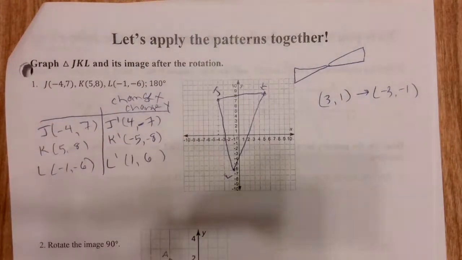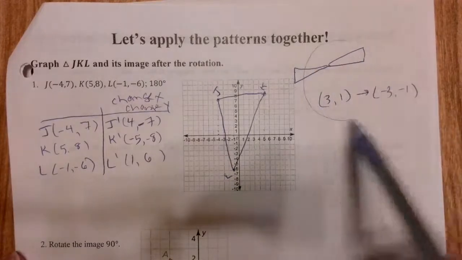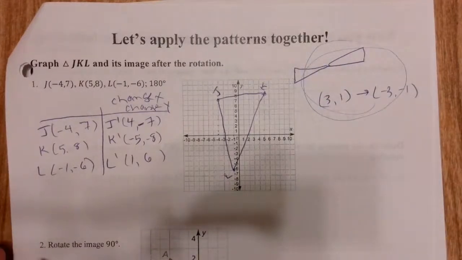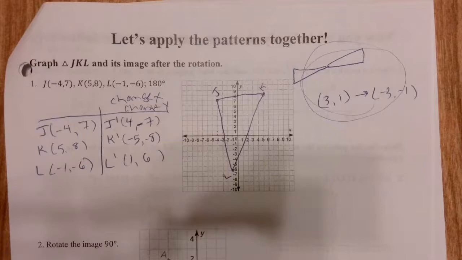Those are the points. That's the work. This over here will hopefully be something that you just start doing with your hand, turning the hand, watching the rotation. All we have to do now is actually graph them.